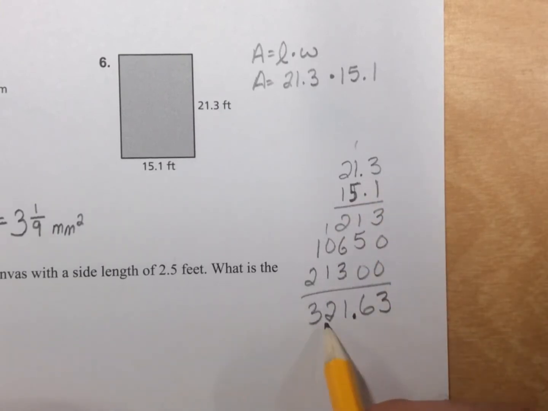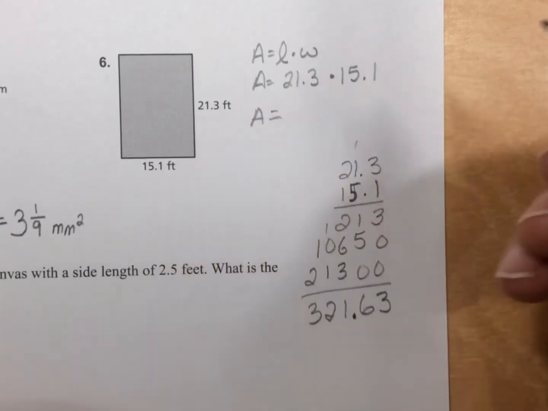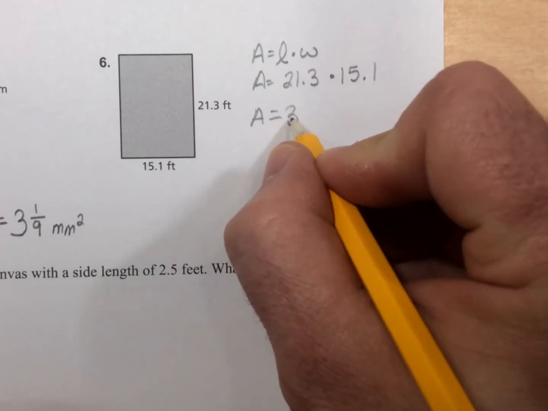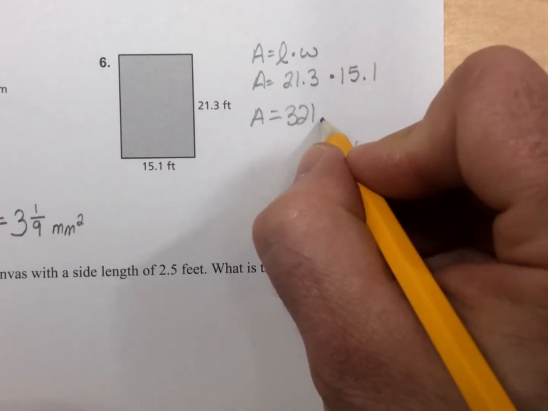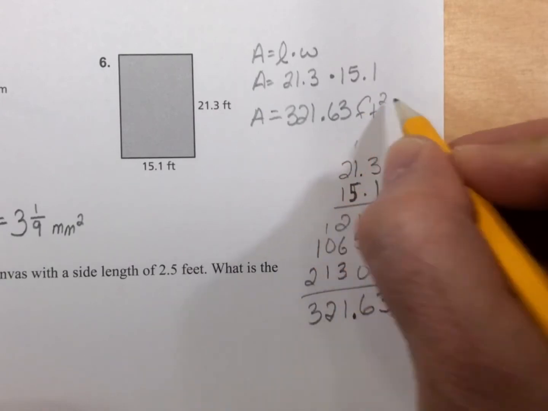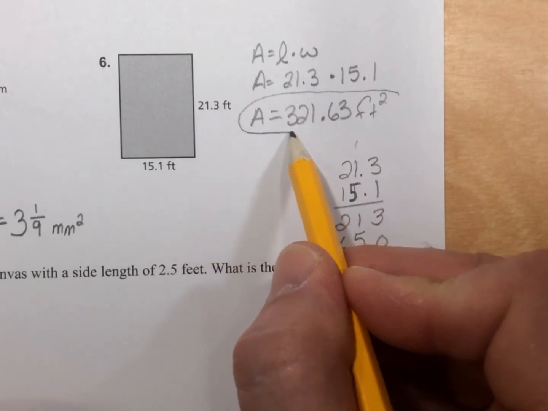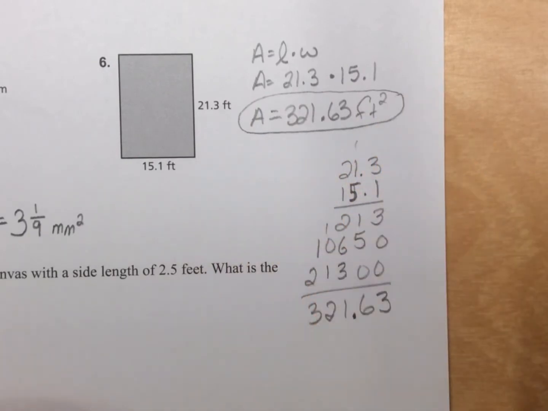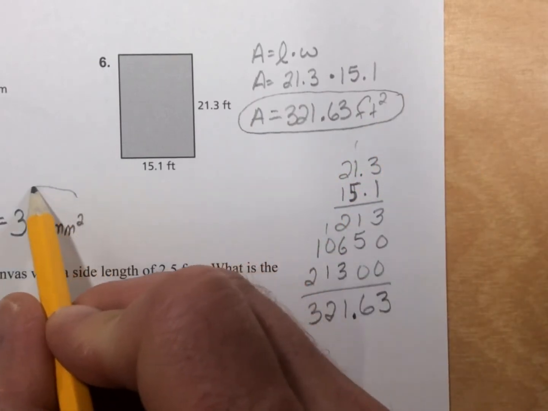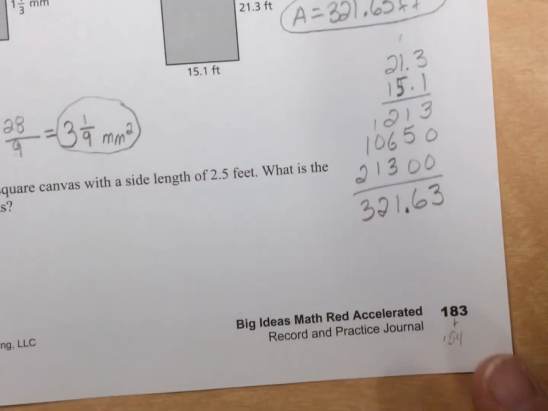Yep, near 300, a little bigger. That makes sense. So our area equals 321 and 63 hundredths feet squared. That one's a little crowded as well. My decimal ones seem to be getting crowded. I'll circle that. Circle that one too, just because I'm in a circling kind of mood.